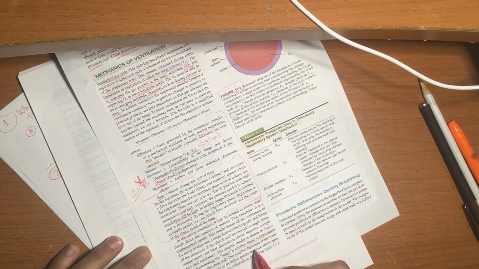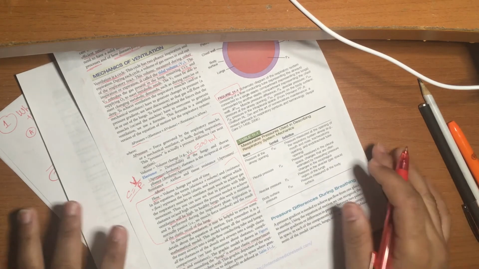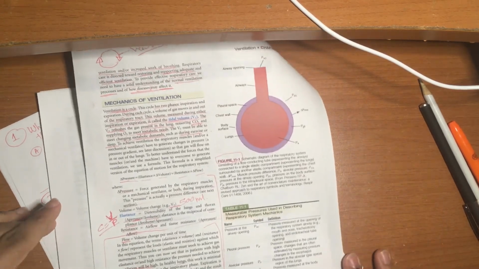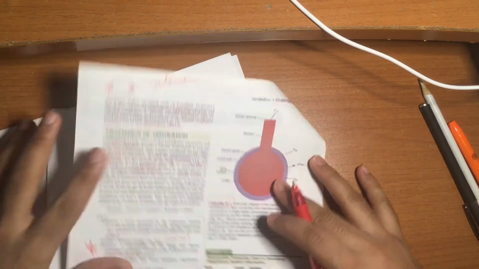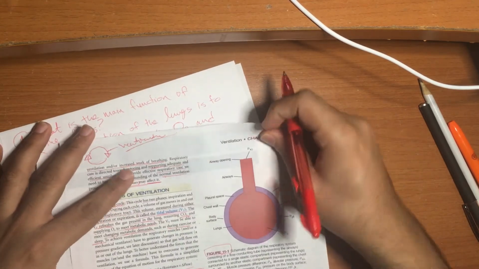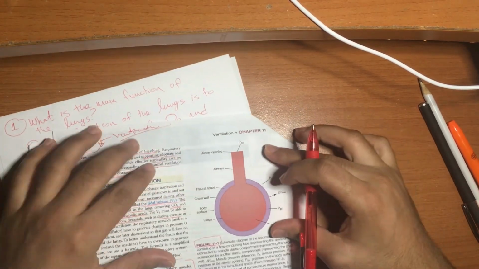This graphic depiction of the respiratory system allows us to define points in space where pressures may be measured or inferred as defined in table 11.1. Okay, now let's try to understand here. So we're gonna go over this graph.